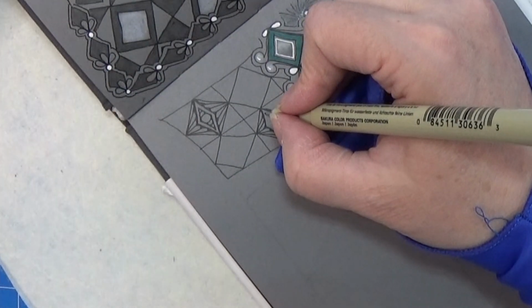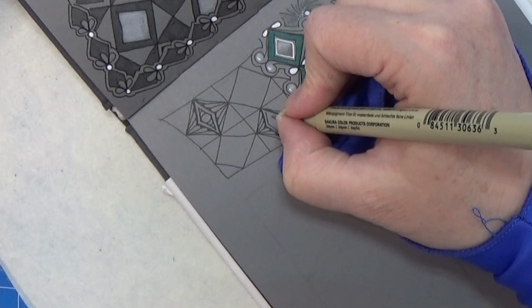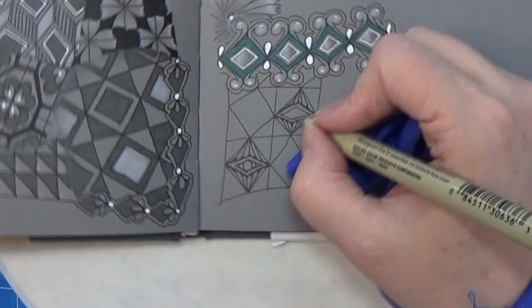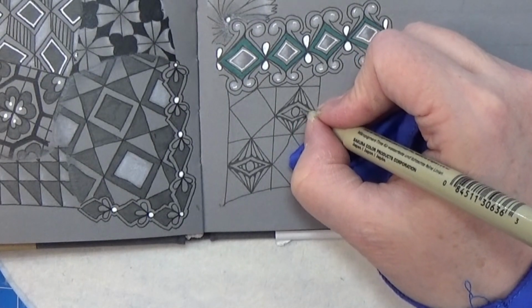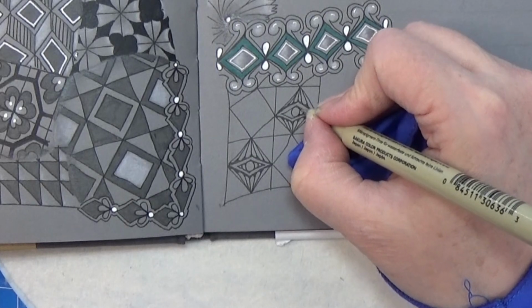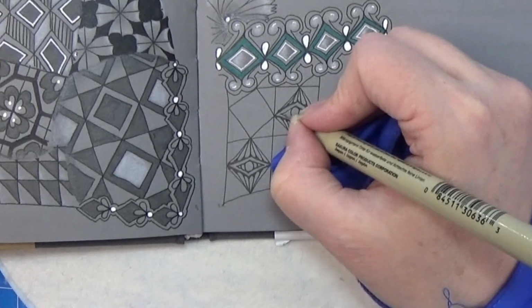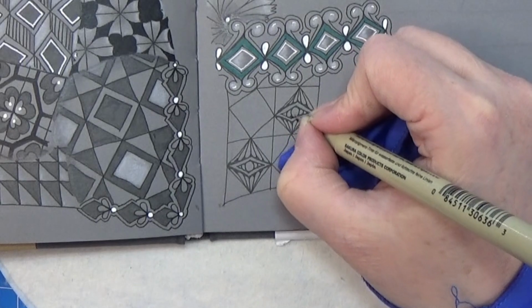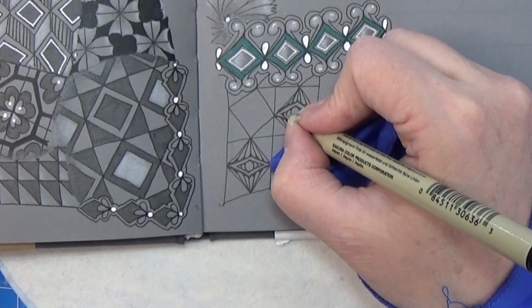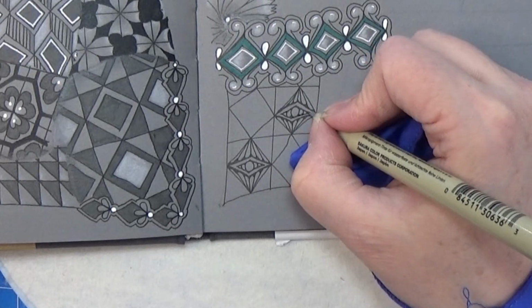There we go. And then the aura on the inside. And the orbs. First the large one. And then stuffing the sides here with orbs as well. There we go.